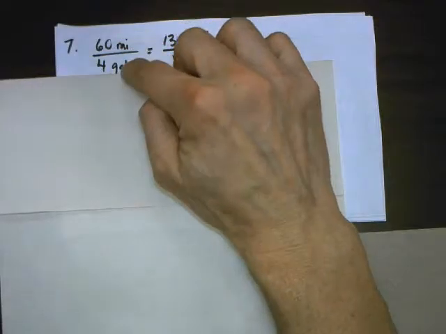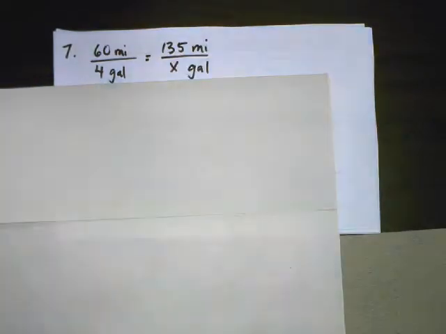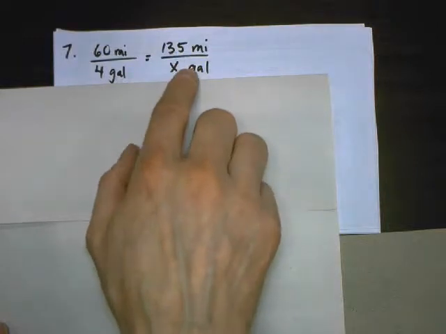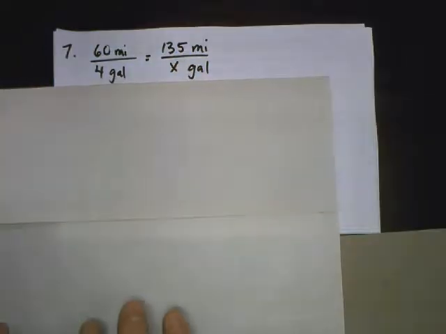Number 7 says, a van travels 60 miles on 4 gallons. That's 60 miles over 4 gallons. At that rate, in other words, this is proportional. How much gas will it take to travel 135 miles? How many gallons, I should say.